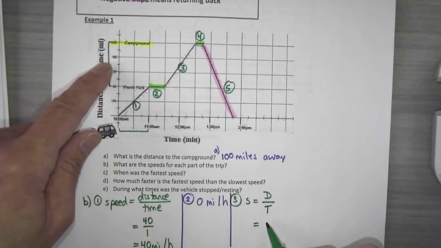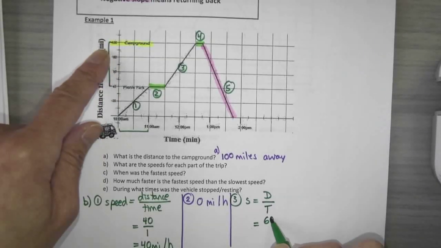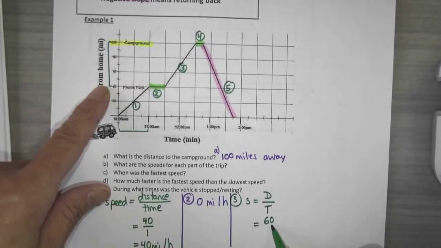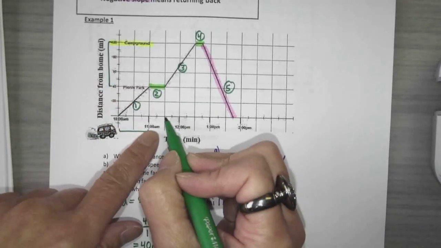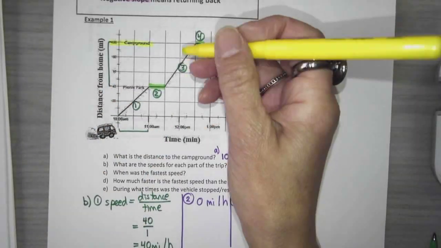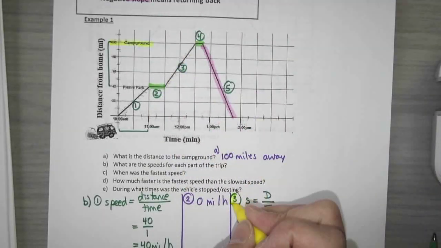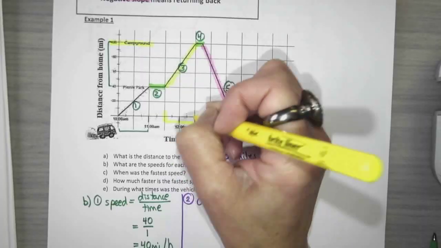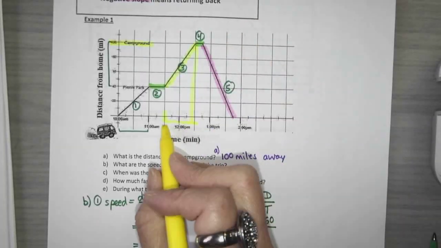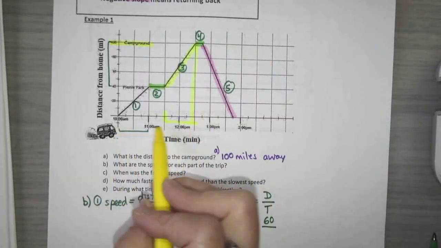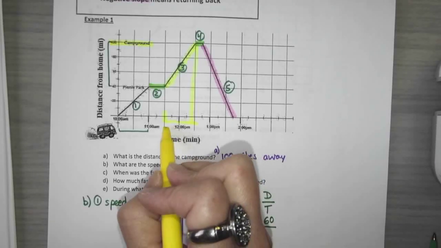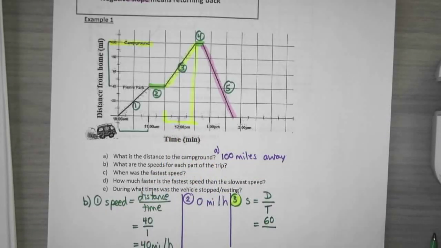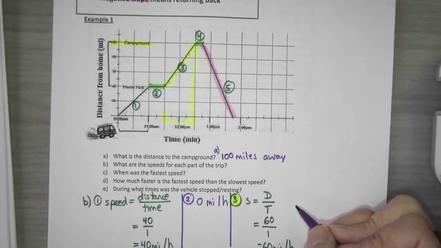So speed is going to be distance from 40 to 100 would be 60 miles, and then the time it took from here to here. So we're looking at this part here. For number 3, we're looking here, and that goes from this time to this time. So that is 2 bars, which is still 1 hour. So that's from 11:30 to 12:30. So that's still going to be 1 hour. So that'll be 60 miles per hour.